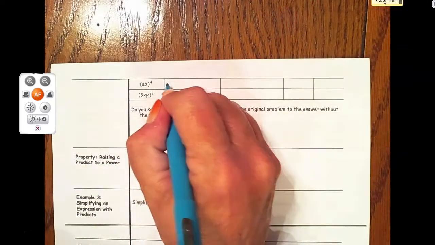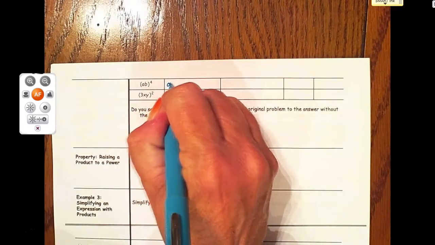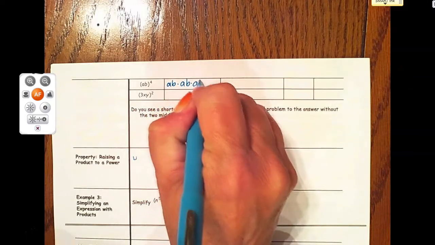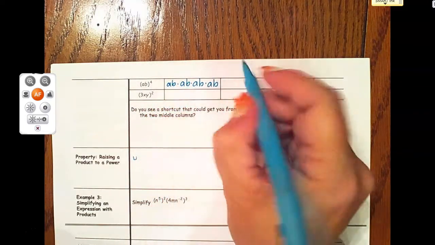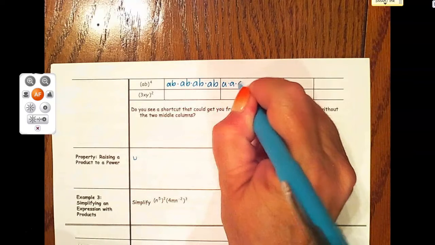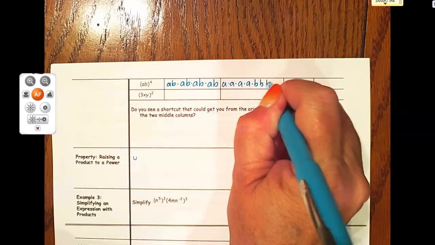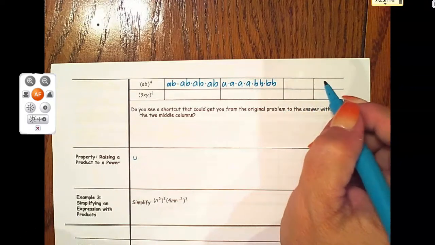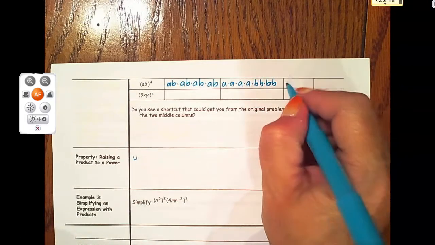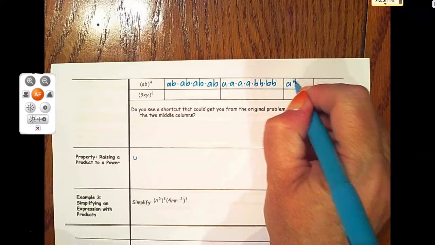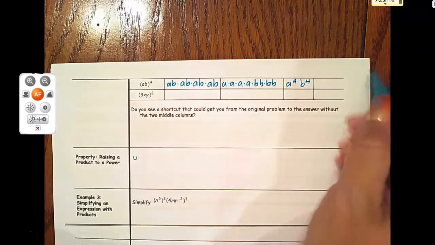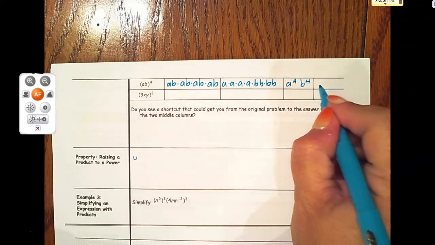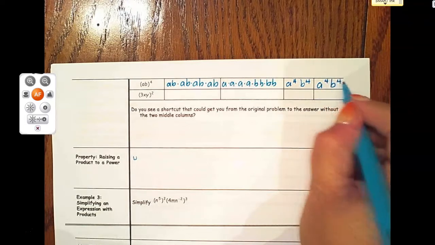I've got (ab) to the 4th, and let's go ahead and expand that out. I've got ab times ab times ab times ab, or 4 a's and 4 b's. So I end up with a to the 4th, b to the 4th. And there's nothing really to plug into my calculator, no numbers involved, so that's really my final answer.